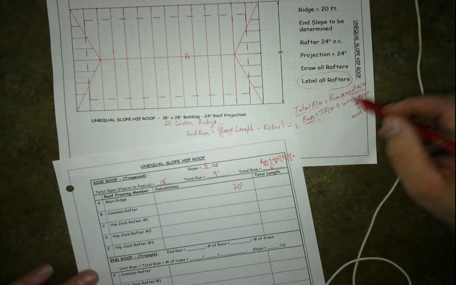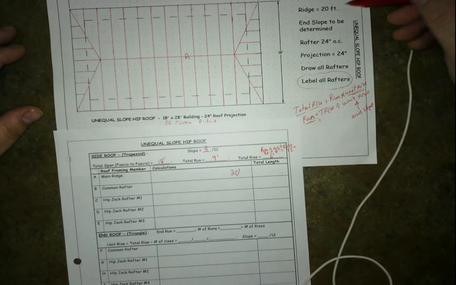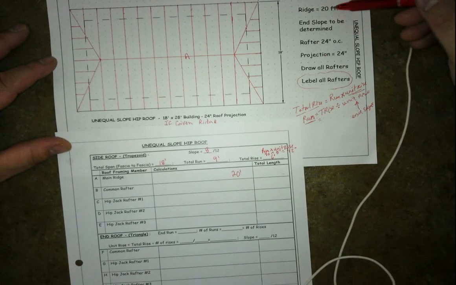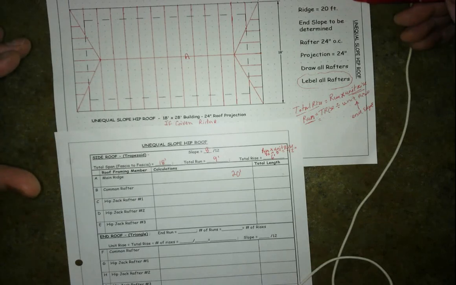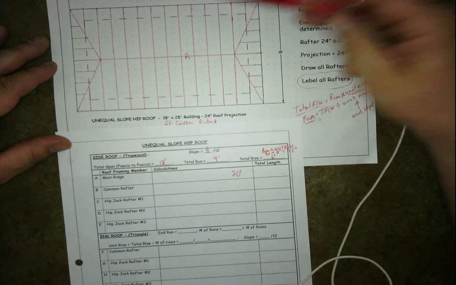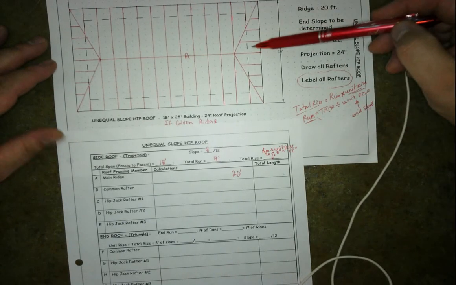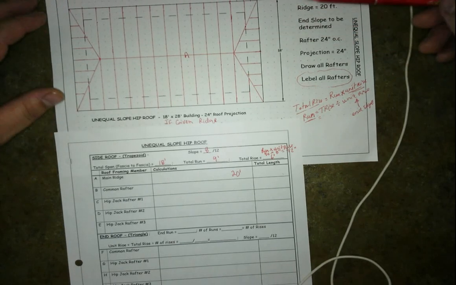Maybe we could try that once we know the slope, because there's two different scenarios. Sometimes you're given the slope, sometimes you're given the ridge, or the end run. So knowing the ridge and knowing the end run is basically the same thing. Right? So if you know the ridge, you basically subtract 20 feet off of the roof length. That'll give you what's left over. We need half of that on either end, so we divide it by 2.